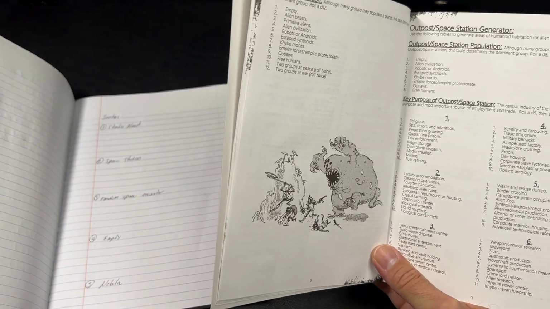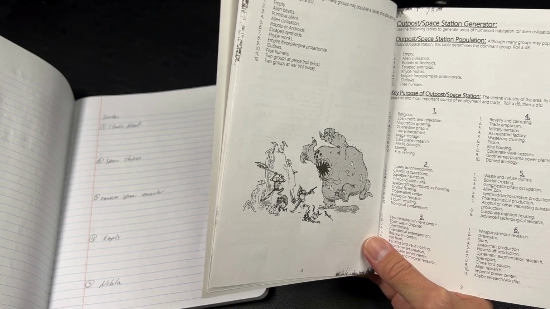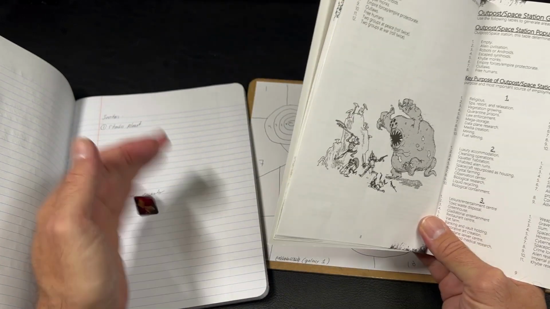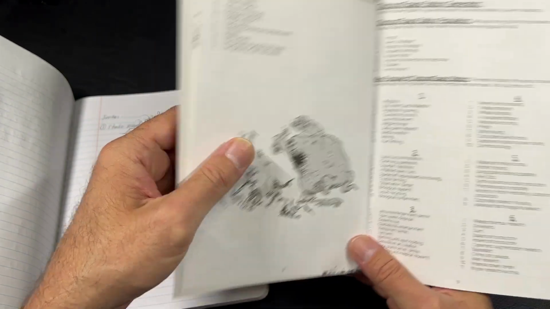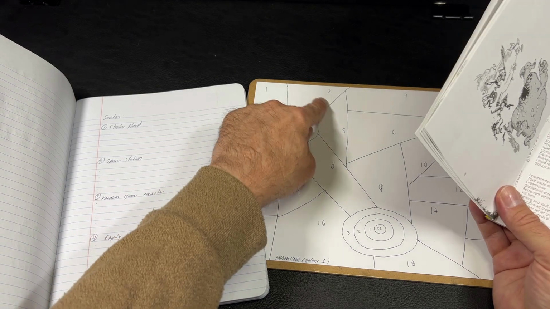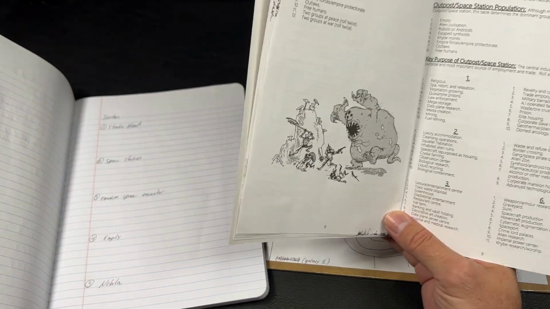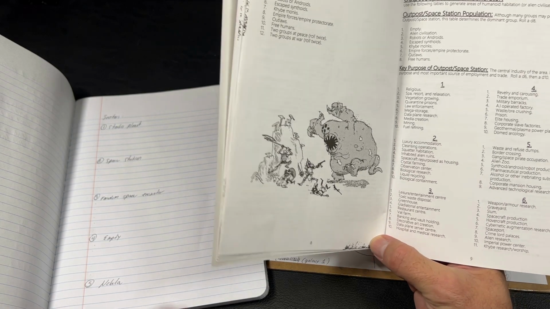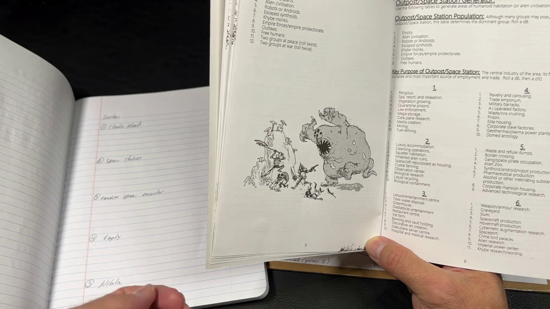The space station, is it a derelict? Is it empty? Does it have humans or outlaws? Let's see what kind of space station we're dealing with. That's a D8. 4, escaped synthoids. Okay, so escaped synthoids are in this sector here. And what is the key purpose of the space station? Let's roll a D6 and then a D10.